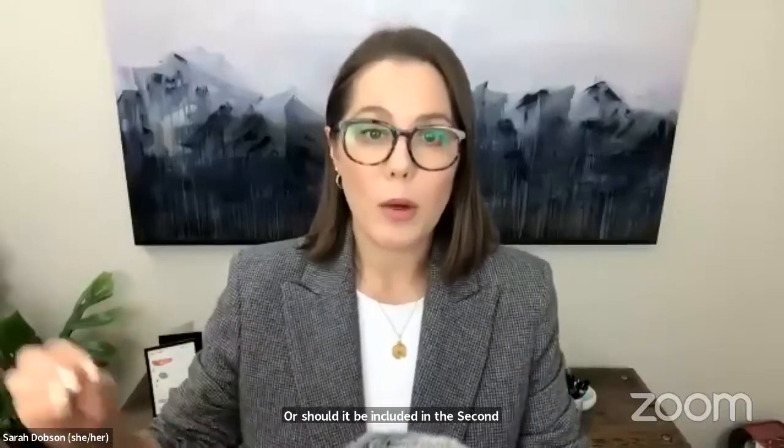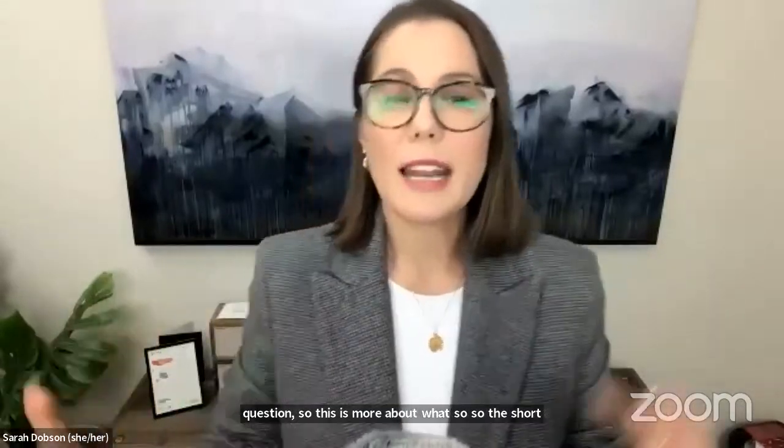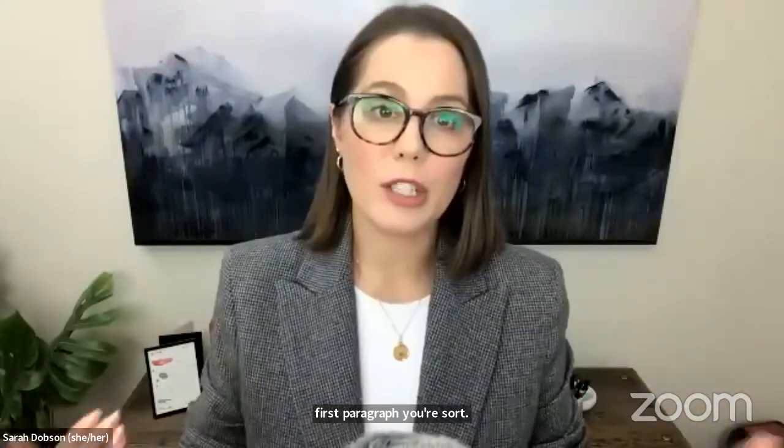Is the proposed solution part of the first paragraph of the aims, or should it be included in the second paragraph? Great question. The short answer is no, you don't include the solution in the first paragraph. You're sort of setting them up to expect a solution that's going to address everything that you talk about in the first paragraph.